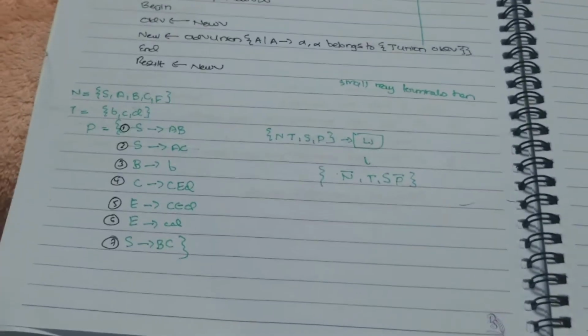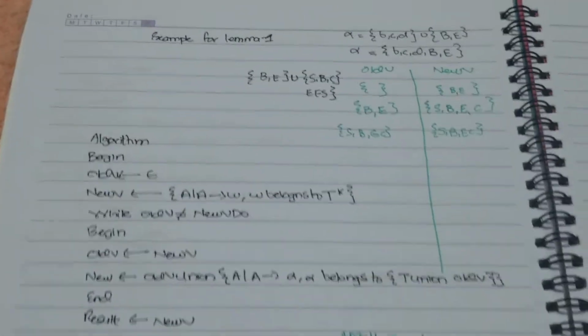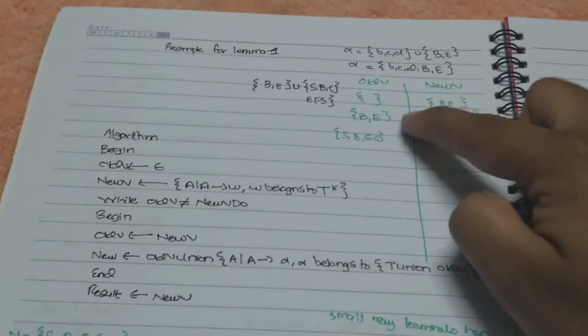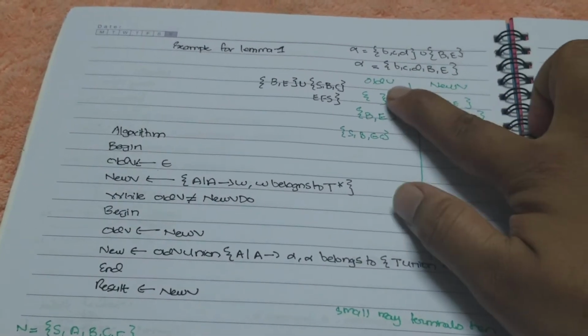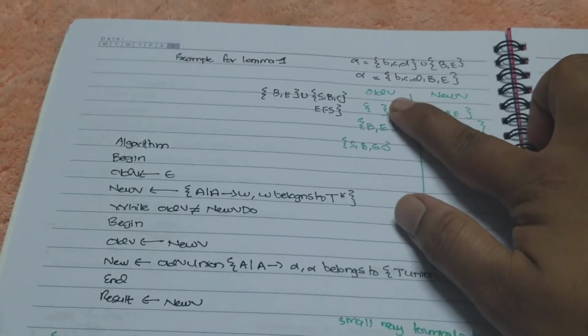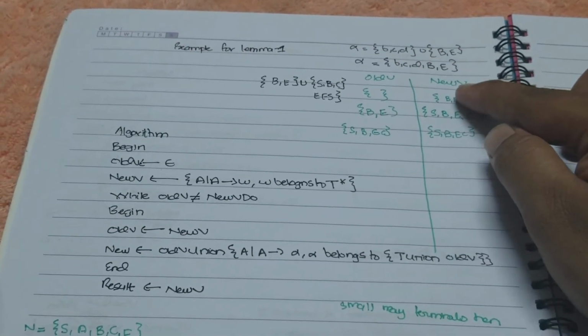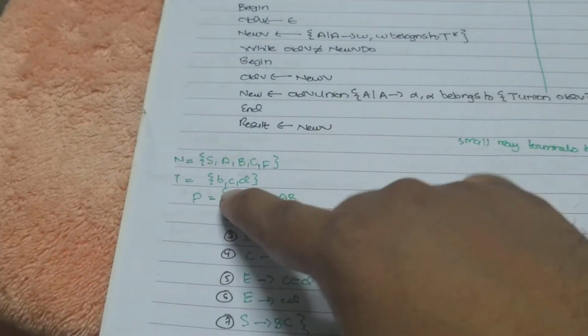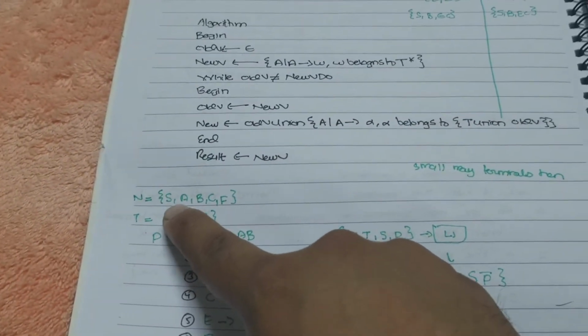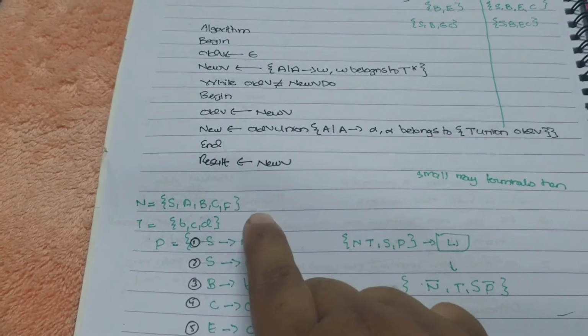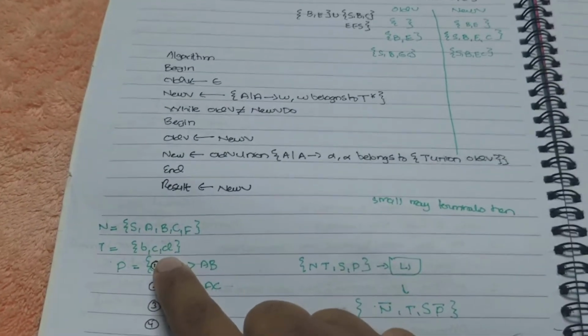Now look here. Now we'll perform a dry run. We have this column here with new V, and then old V. For new V, we have this set. N is S, A, B, C, E, and the terminals are B, C, and D.